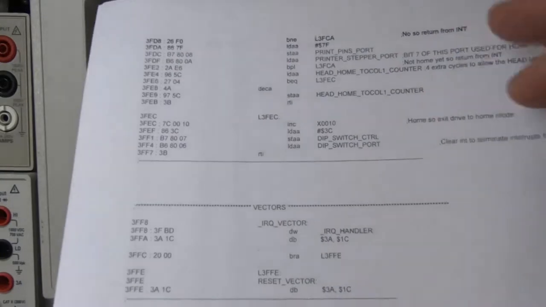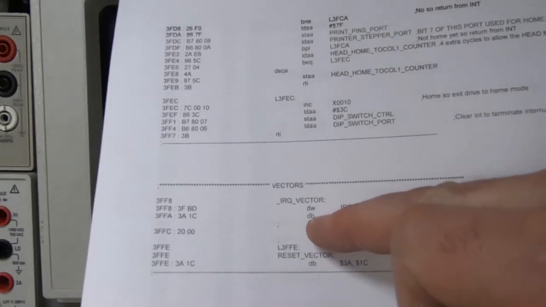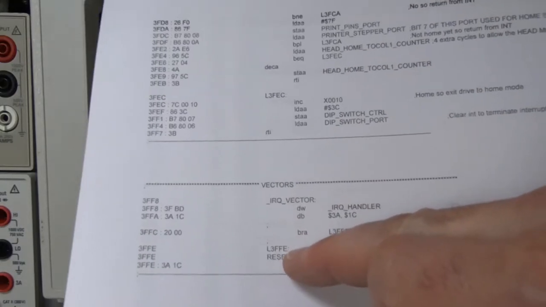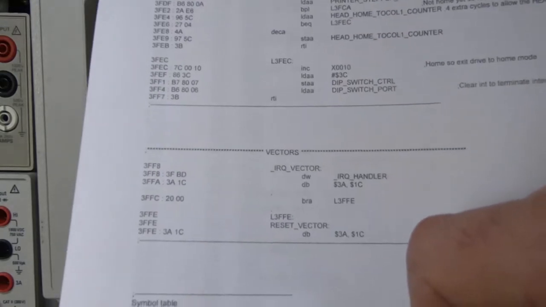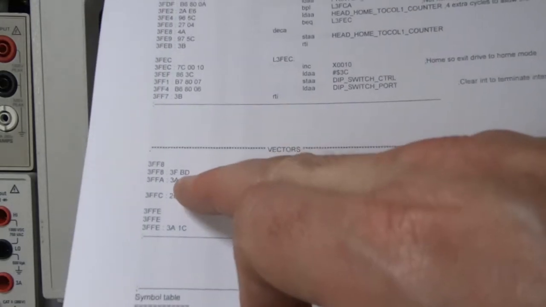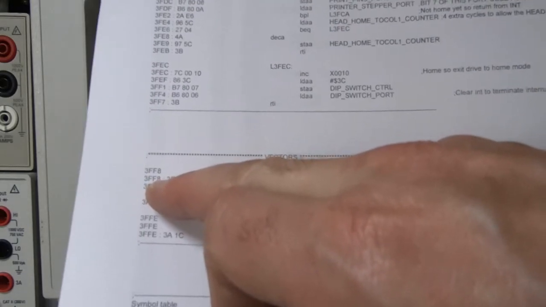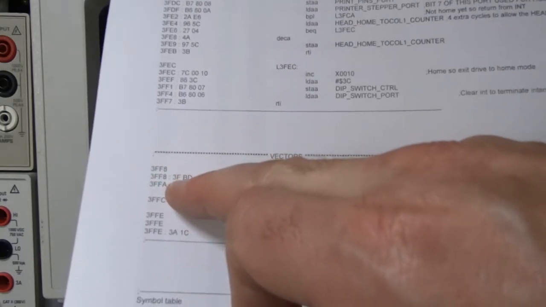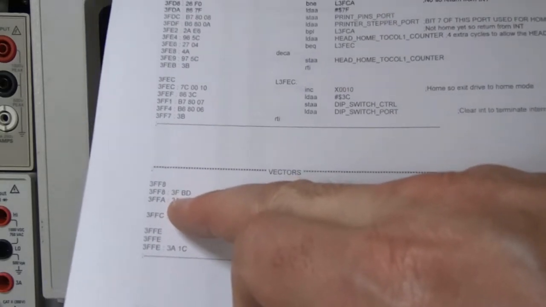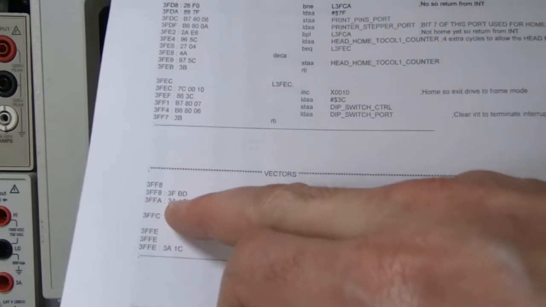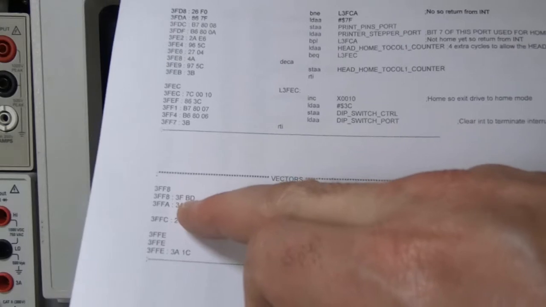Initially this is just all numbers, there's no comments on it whatsoever. But if we look at the reset vector, which is the last one, you can see that's where we determined the program entry point was, and now we're interested in the IRQ handler, and the interrupt vector is at 3FF8. So all that will happen if the system jumps to 3FF8 in response to an IRQ being triggered is it will then redirect the code to an address of 3FBD.